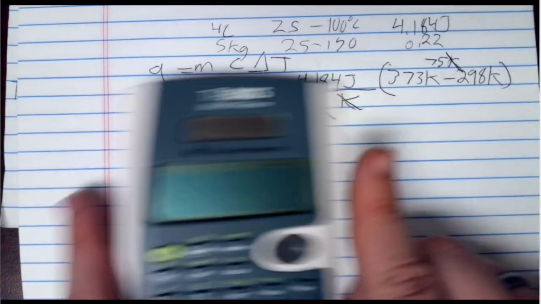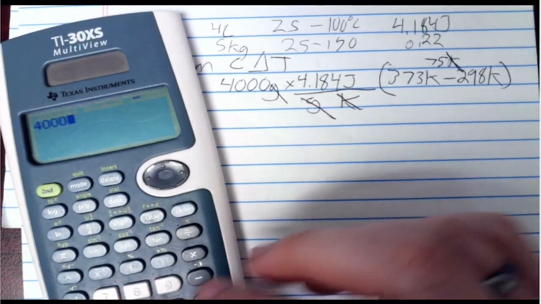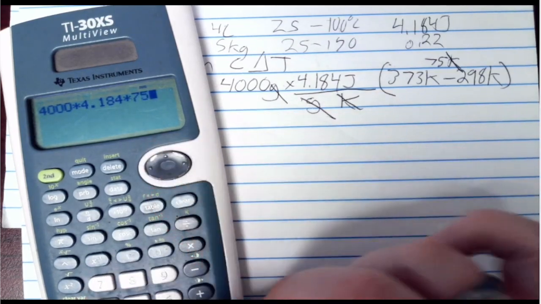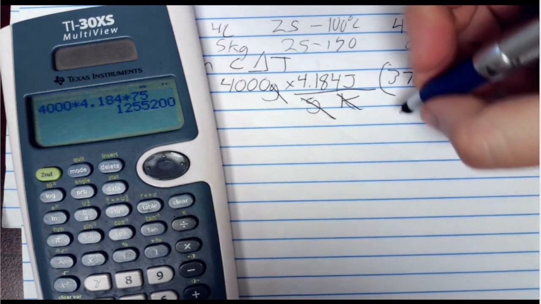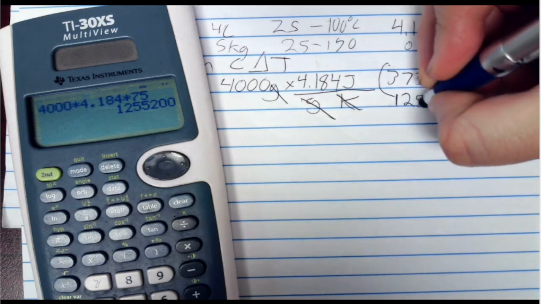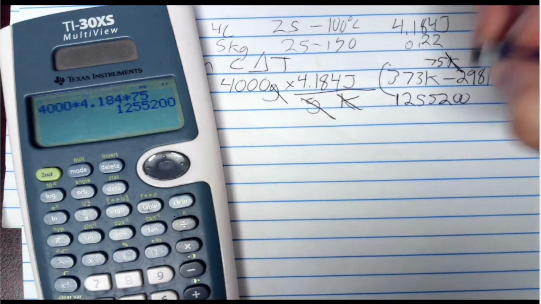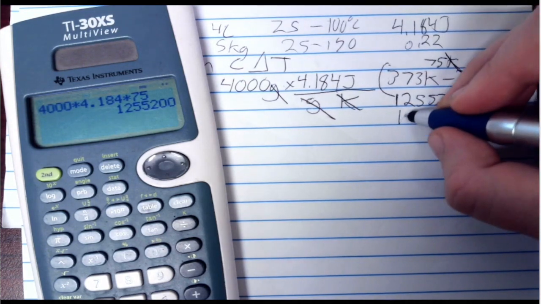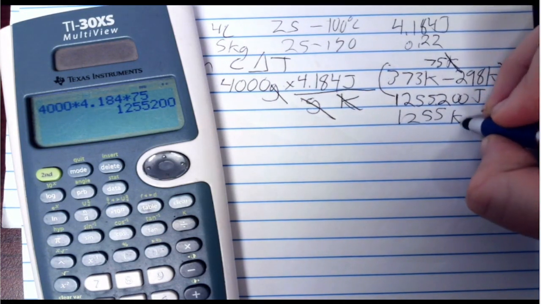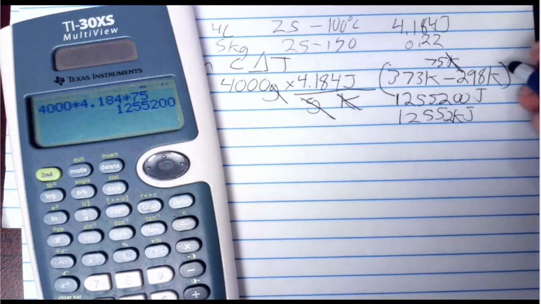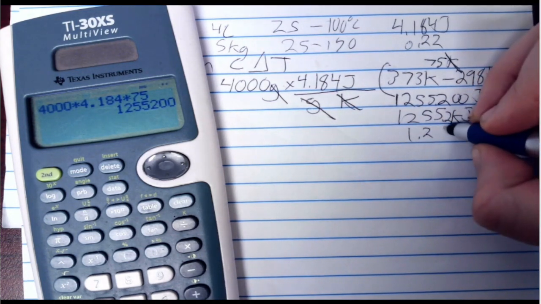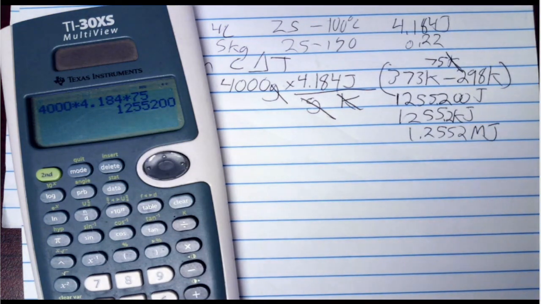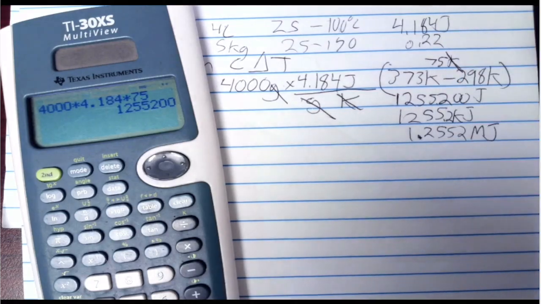We have 4,000, 4.184, and 75. It's a really big number, but this is joules. 1,255,200 joules. If I convert that into kilojoules, that's 1255.2 kilojoules, or 1.2552 megajoules. Don't really matter where we put the decimal. We just want to be able to compare.